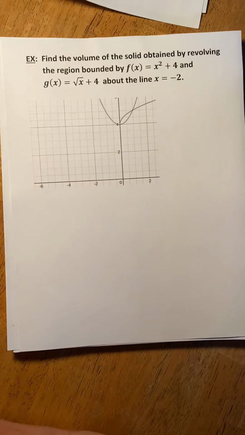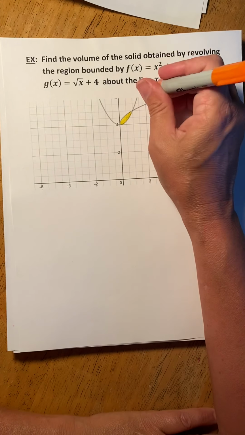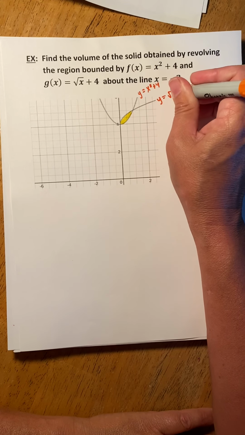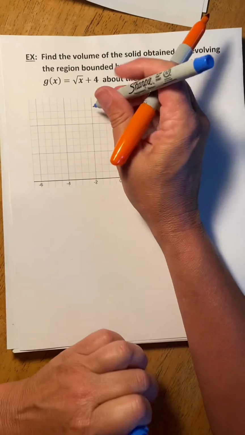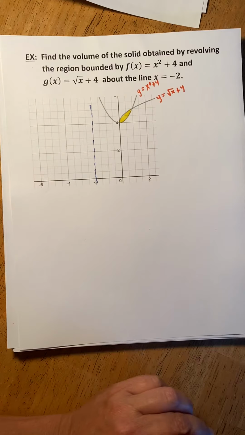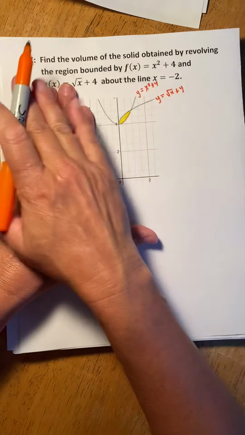So what I'm going to do is take this right here. This is on top, y equals x squared plus 4. And y equals the square root of x plus 4. And I'm now revolving it about the line x equals -2.